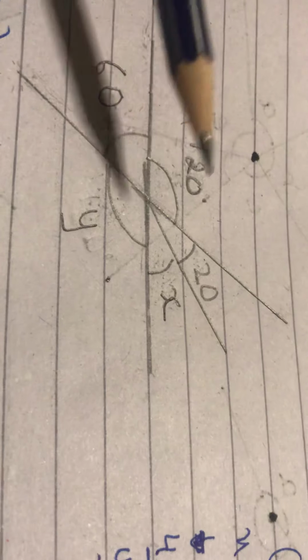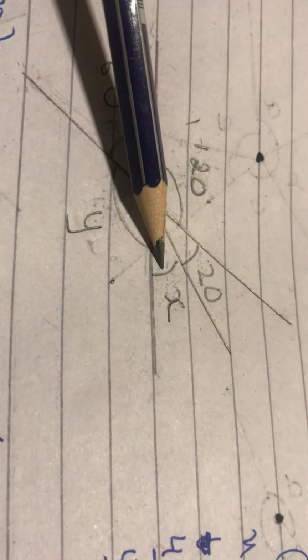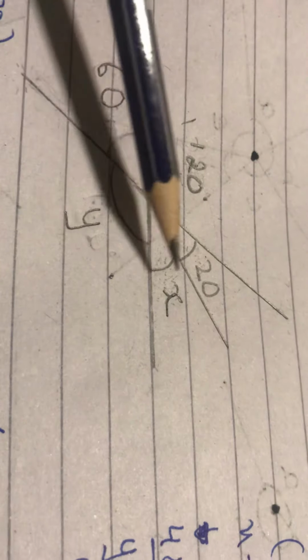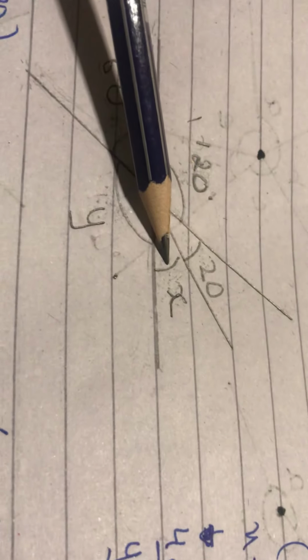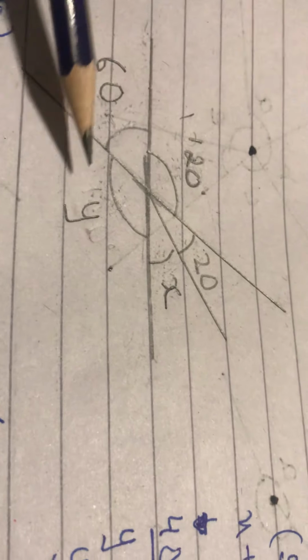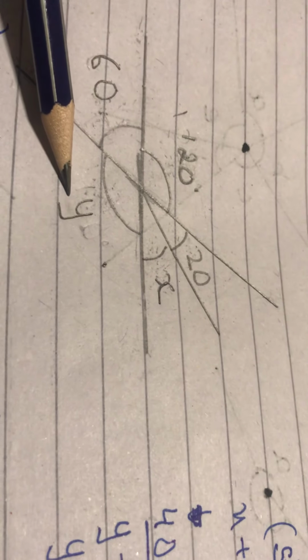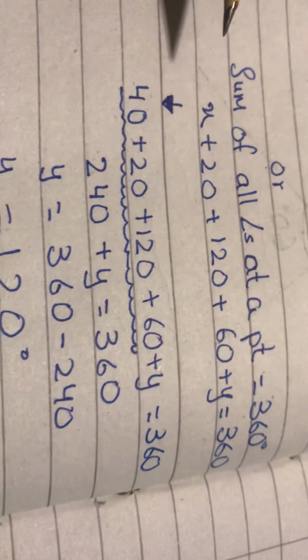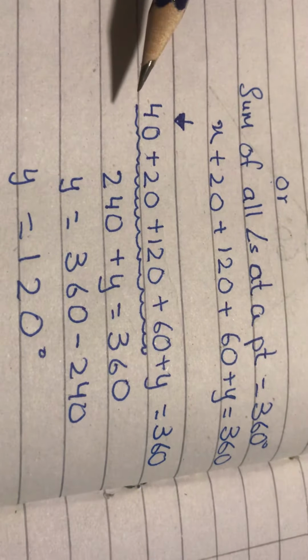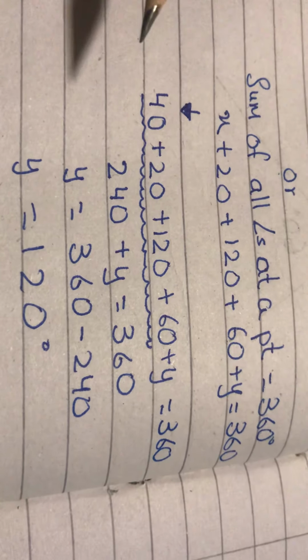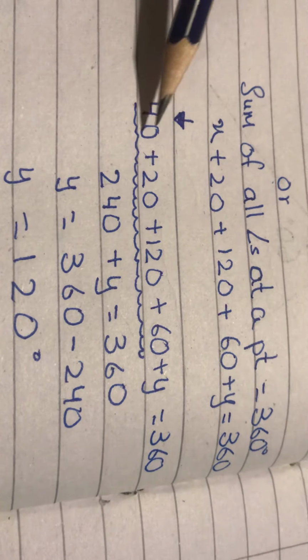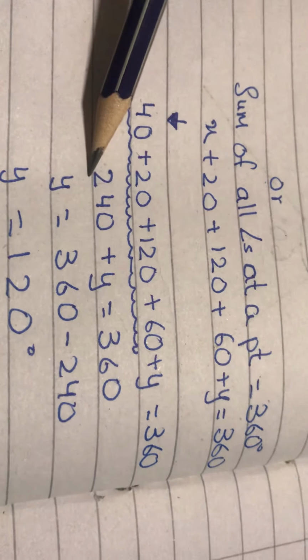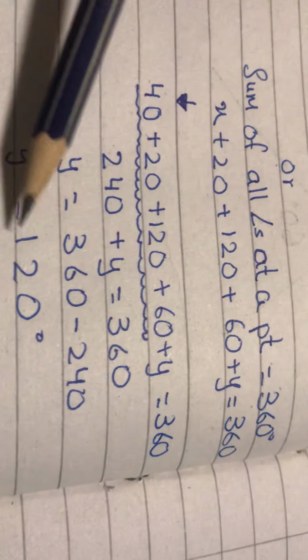Now some children would say, ma'am, we found out x. Can we use the 360 degree rule to find out y? Why not? x plus 20 plus 120 plus 60 plus y, you get 360. And if you feel like finding out y in this way, I've done it for you. This is also another way to find out y. Yes. So I add them all up and I take away from 360, I get 120. All the way the answers are the same.